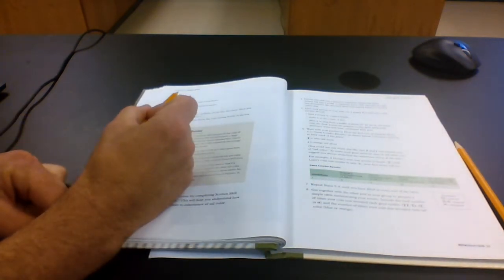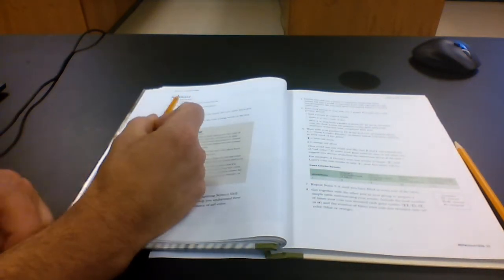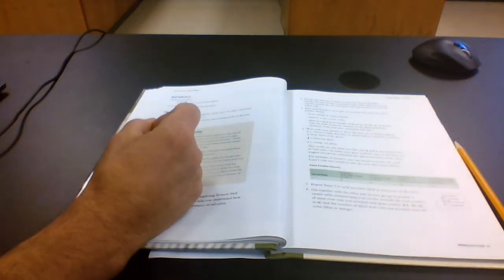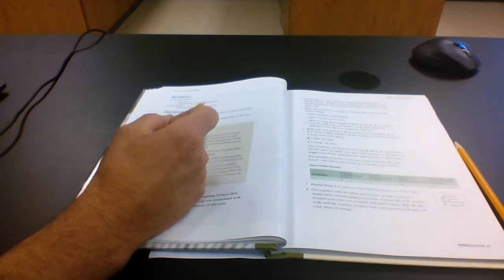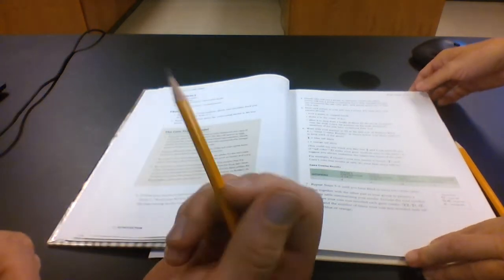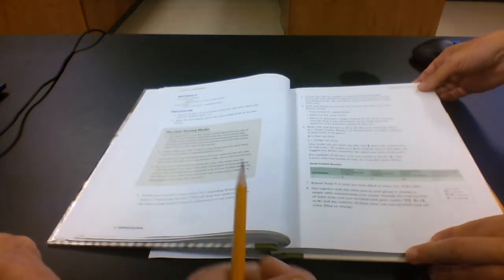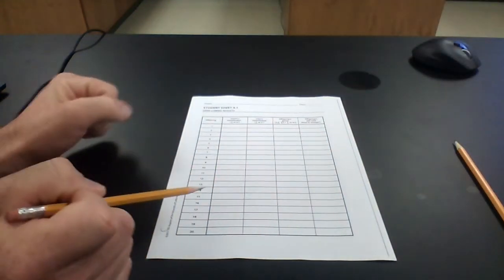So in this lab, the materials you're going to need are 2 pennies. Can you see that? Yeah, you got it. And student sheet 4.1, it's called Gene Combo Results. This will be located in your DNA Diner, okay? And it will look like this right here, okay?